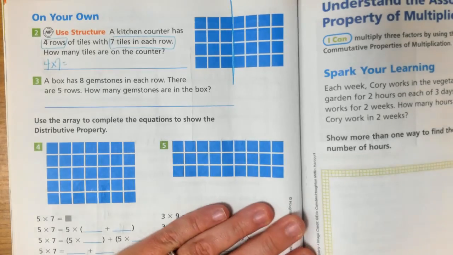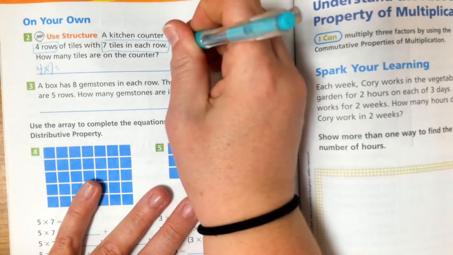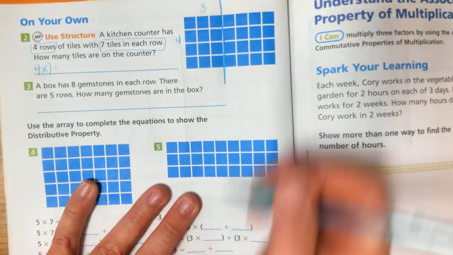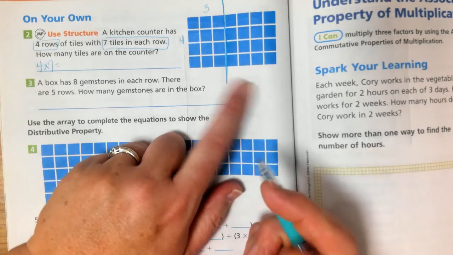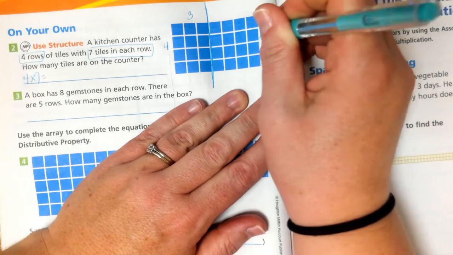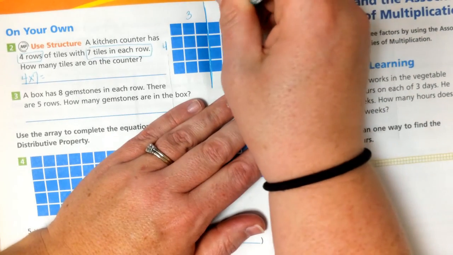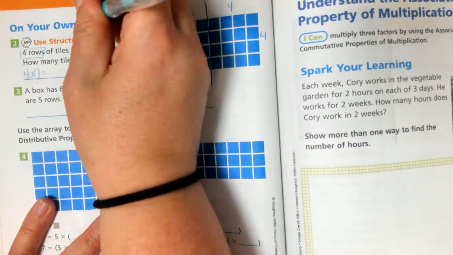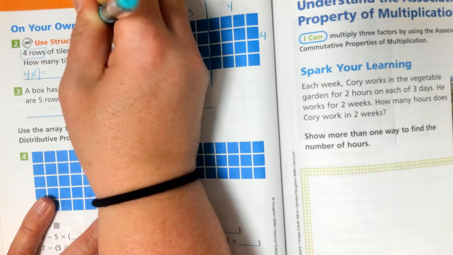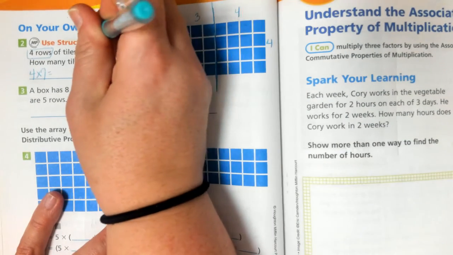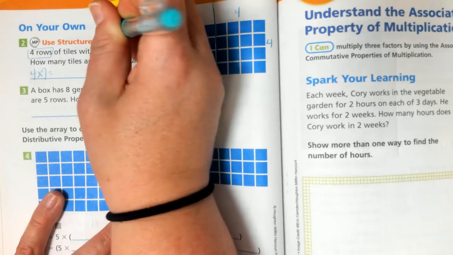So now my array, I've got 4 rows with 3 in each row for this part of my array. And then on this side, I still have my 4 rows, and now I have 4 tiles in each row. So I need to solve 4 times 3, and then I also need to solve 4 times 4.